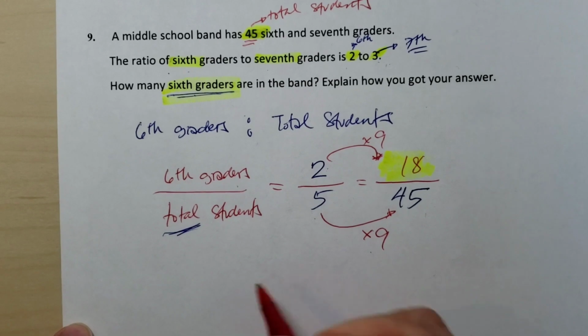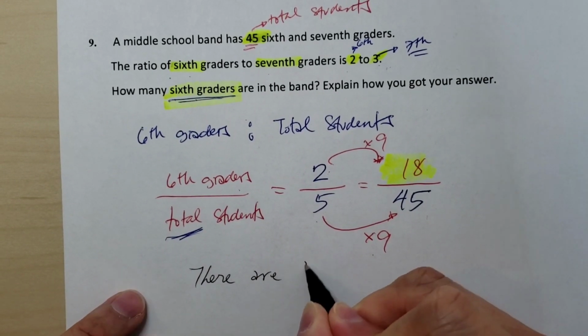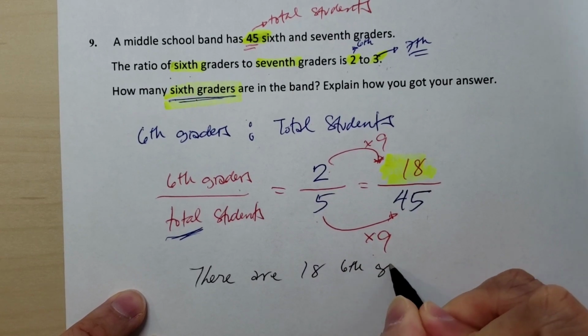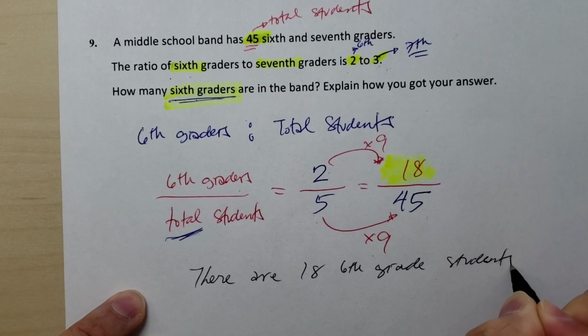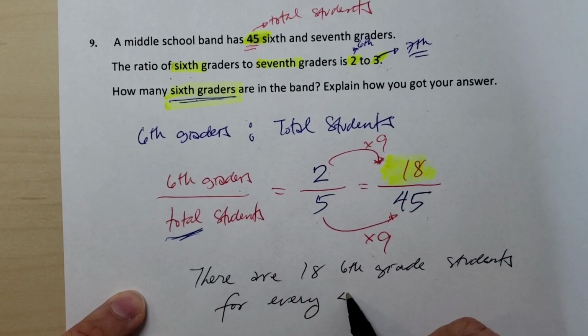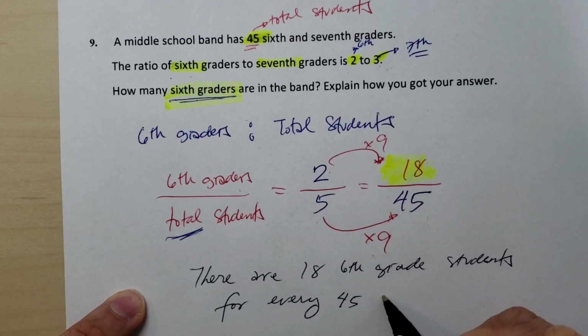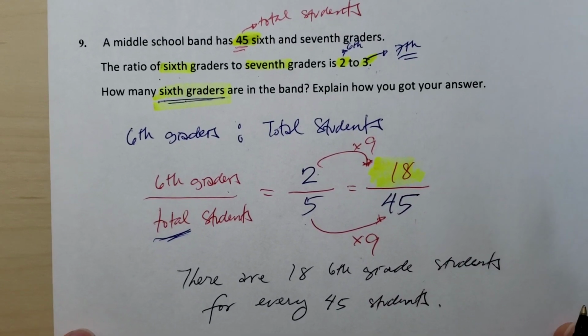So you say there are 18 6th grade students for every 45 students. All right. Hopefully that helps.